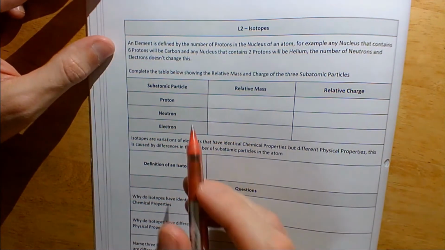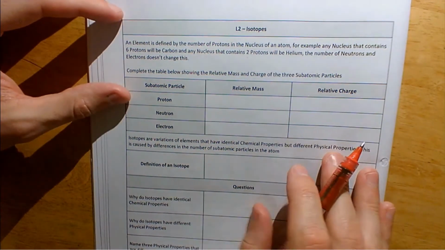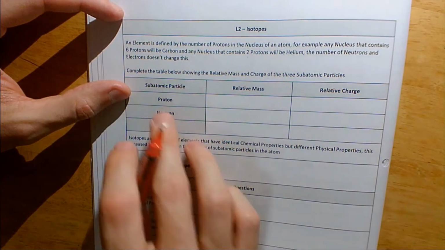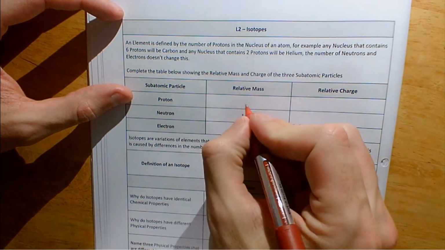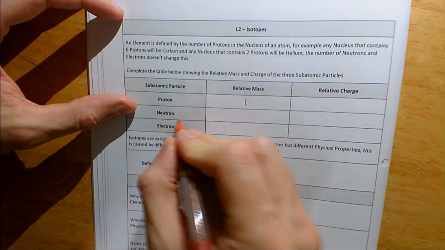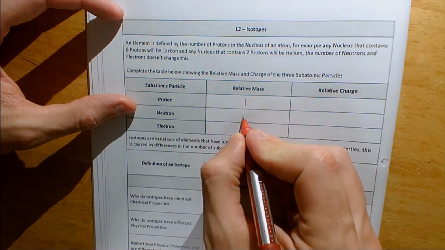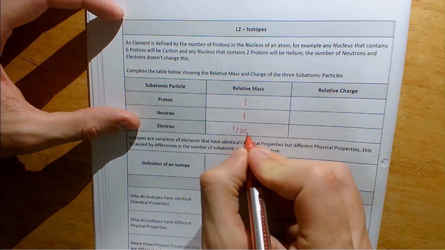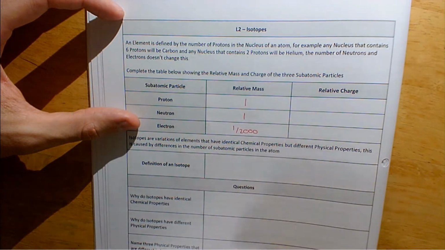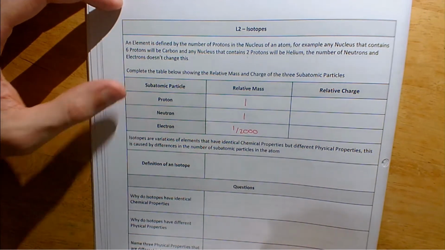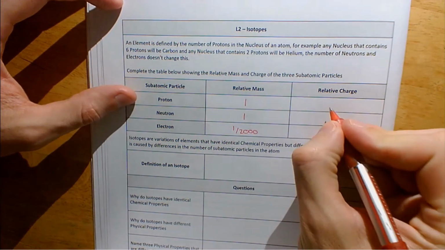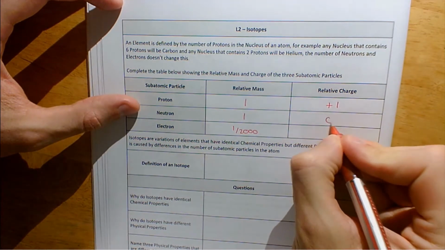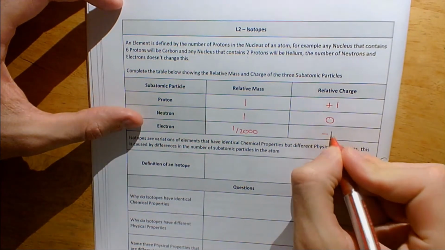So if we have a quick look at this table, we should be able to fill this in really quickly from last lesson. We should know that protons have a relative mass of 1, neutrons have a relative mass of 1, and electrons have a relative mass of 1 over 2000. So they're 2000 times lighter than a proton. And their relative charge: a proton has a relative charge of +1, a neutron has no charge, and an electron is -1.